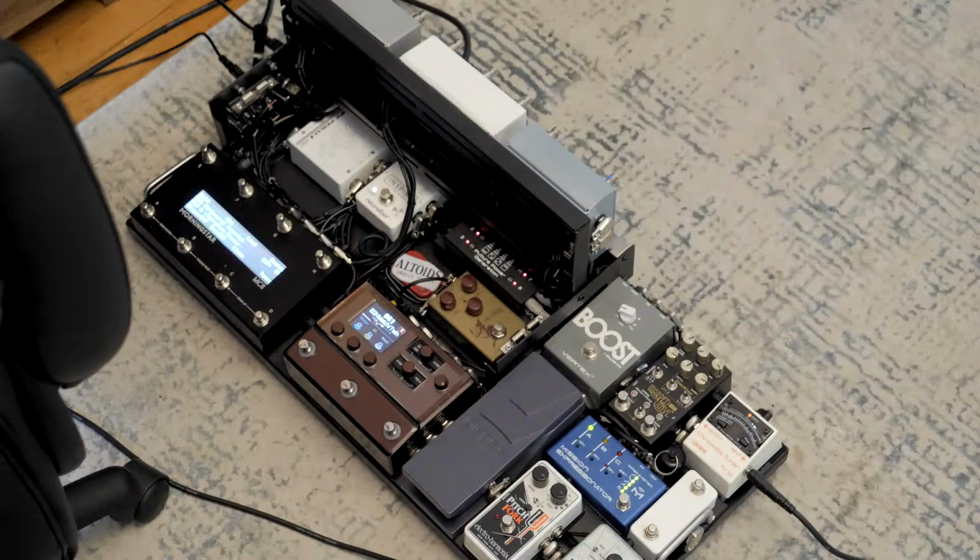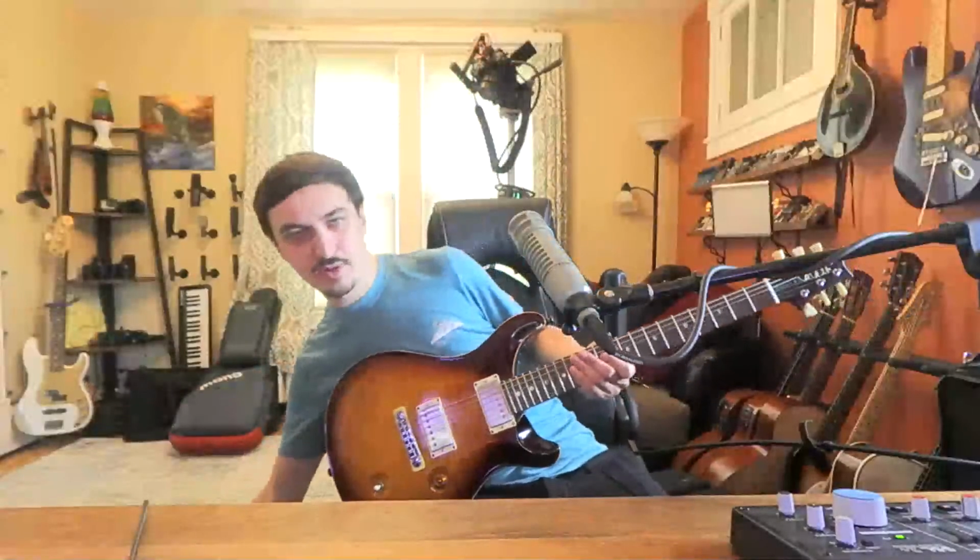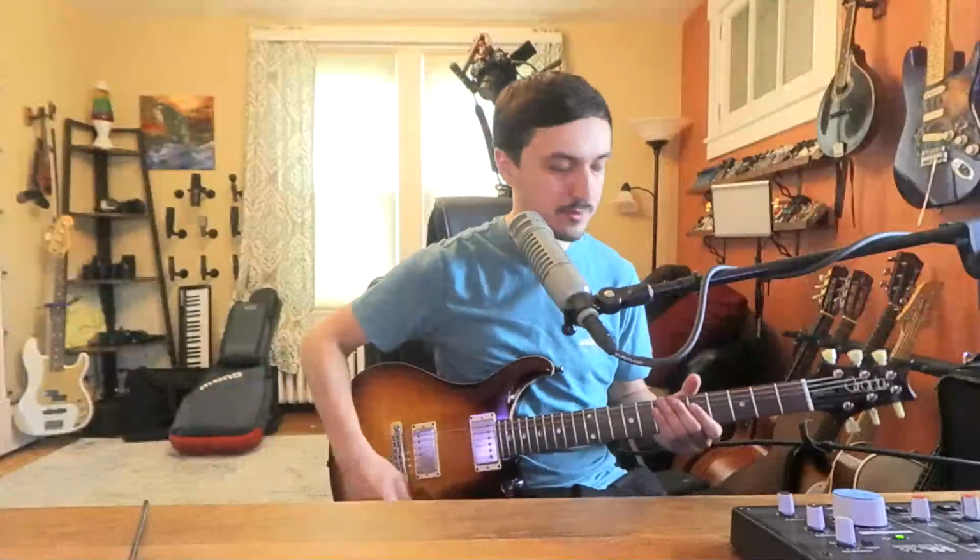What I'm listening to from my studio monitors is from the headphone output of the Stomp, and that just seems like it works for me.